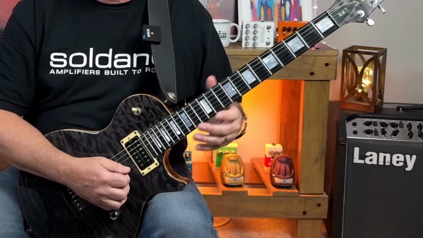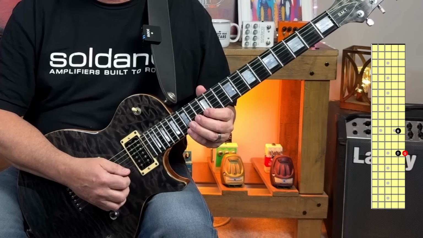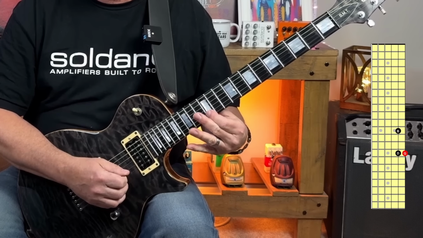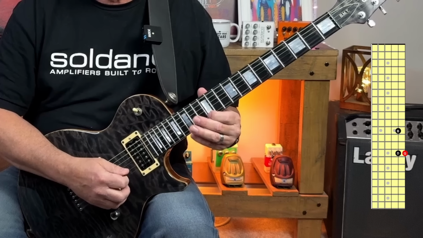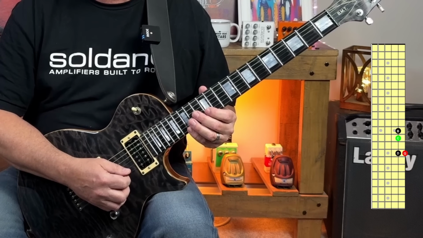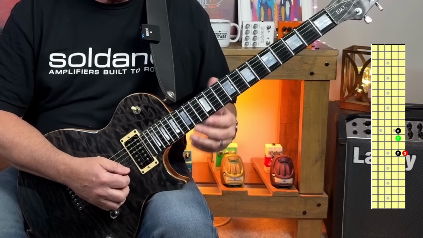Now descending, remember we had G, D, and B at the 15th fret of the high E and B strings and fret 12 of the B string. And to that shape, we're going to add the 4th interval of G, which is C, and that would give us this.